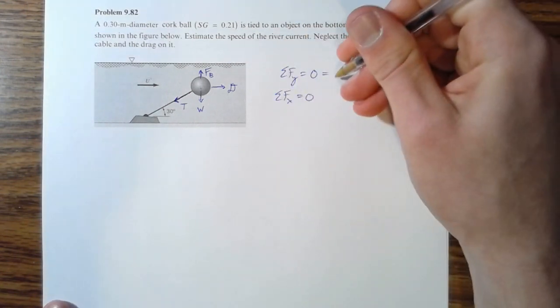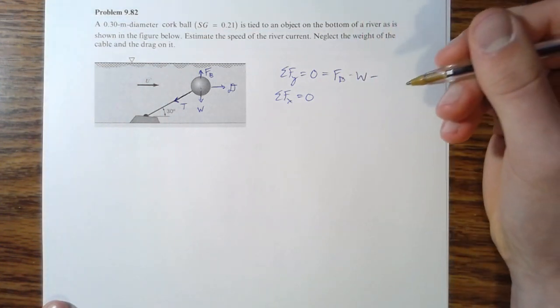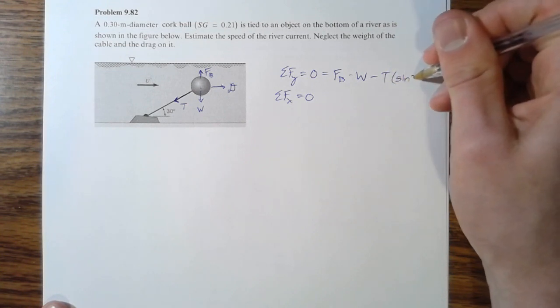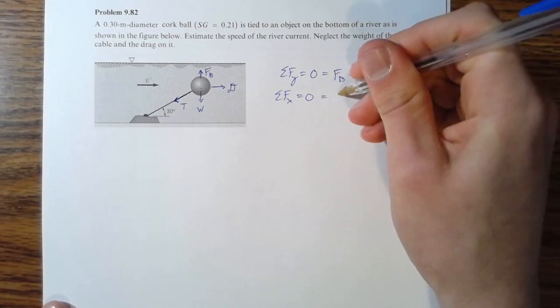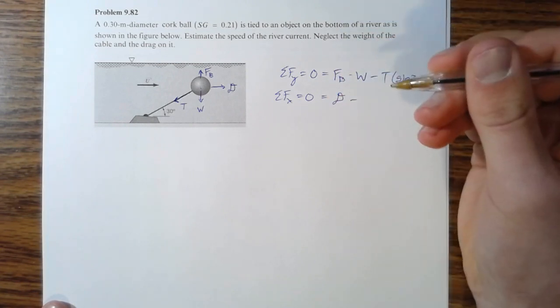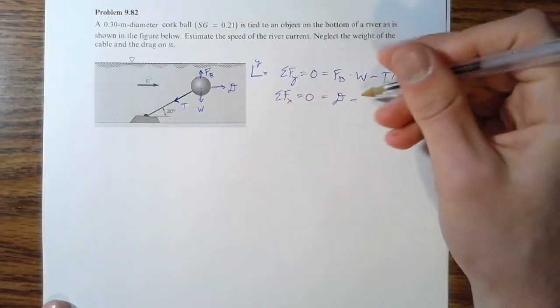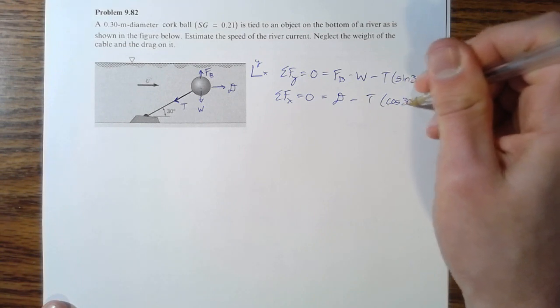Sum F of y: buoyancy minus weight minus our tension force times sine of 30. For F of x, we have our drag, we'll define our axes real quick, drag minus T cosine 30.